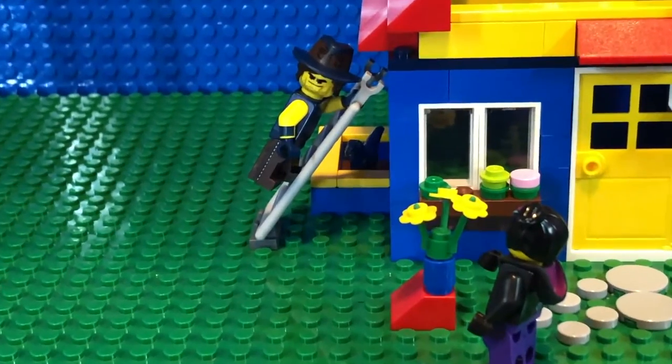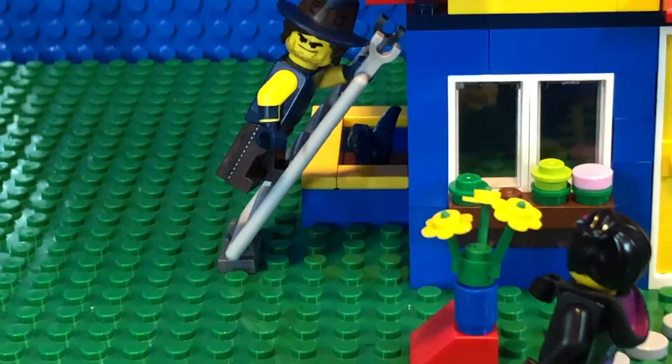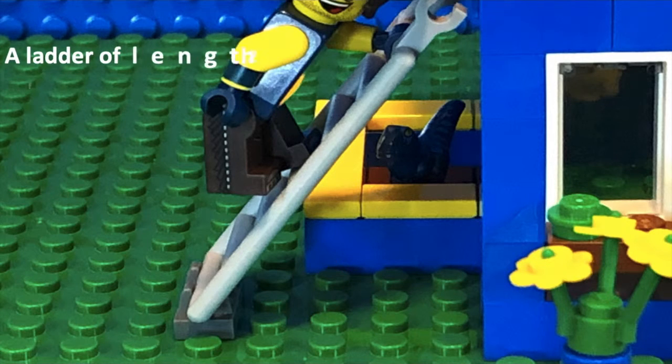Okay, so now let's take a closer look at the house. And please ignore the raptor. Sorry about that.